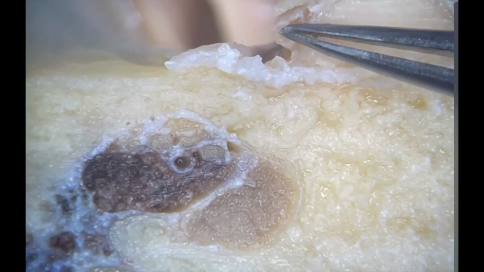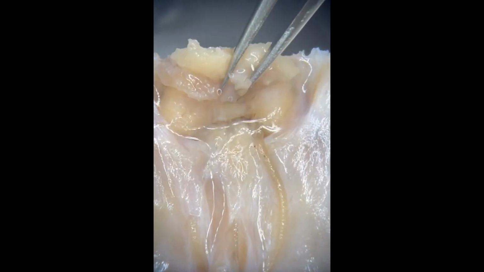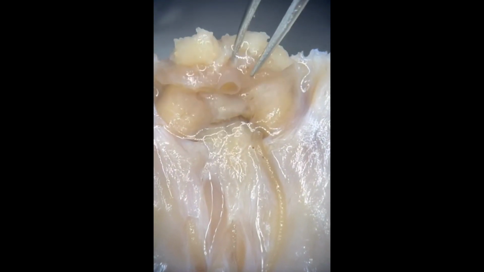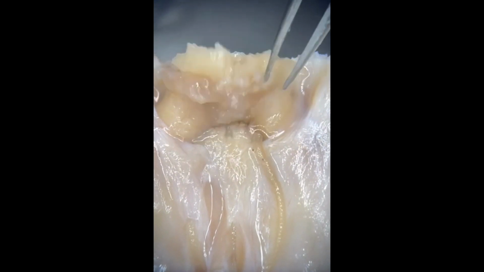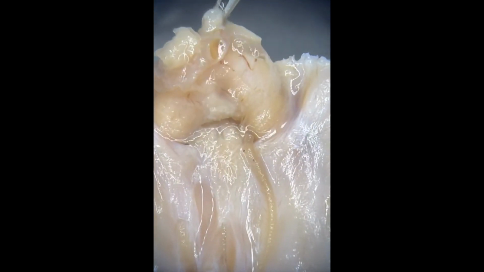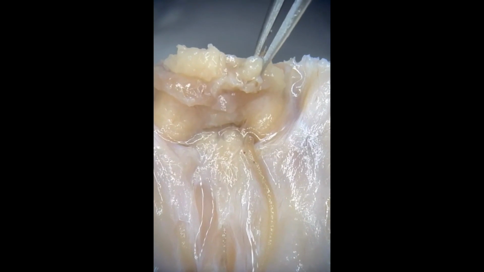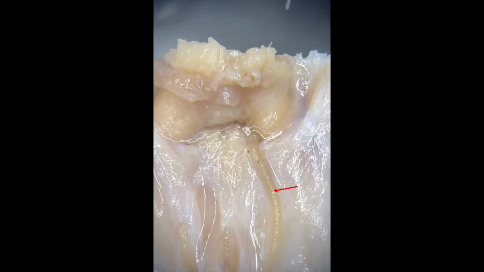The rostral cerebral artery is localized on both sides of the optic chiasm. Here you have the rostral aspect of the optic chiasm with the rostral cerebral arteries. Rostral to the optic chiasm, the internal ethmoidal artery is marked with a red arrow.